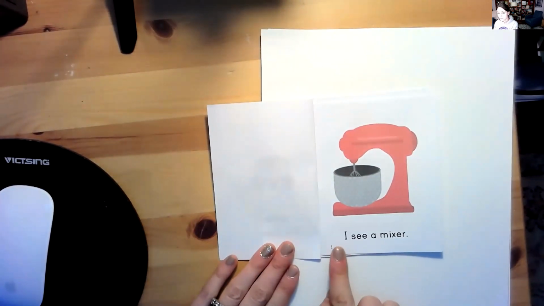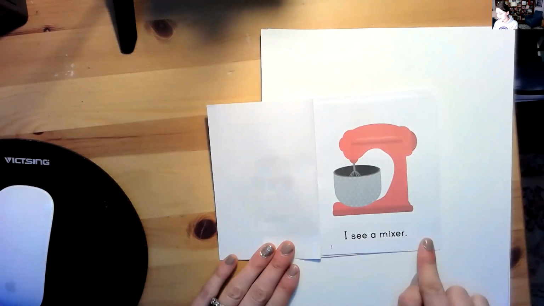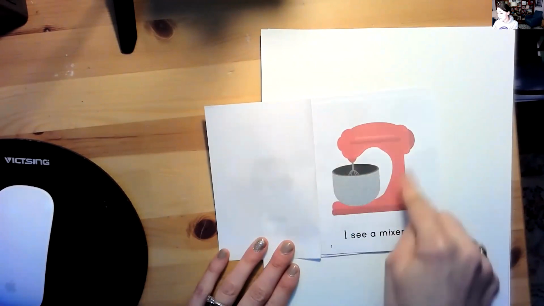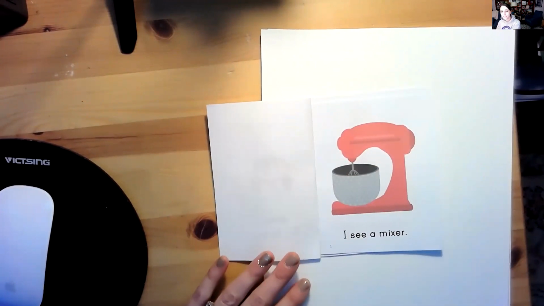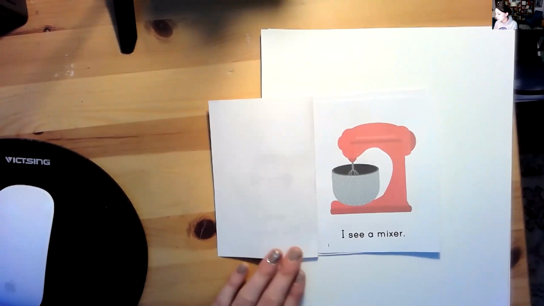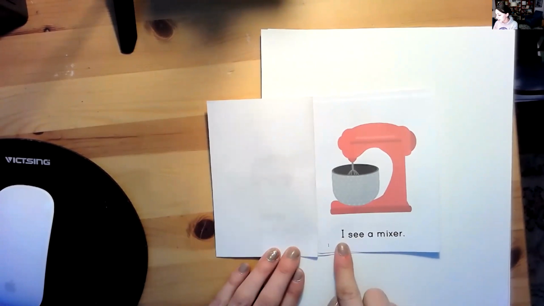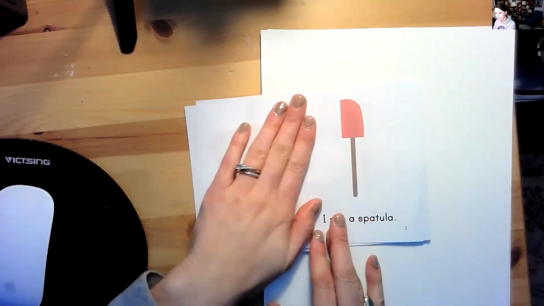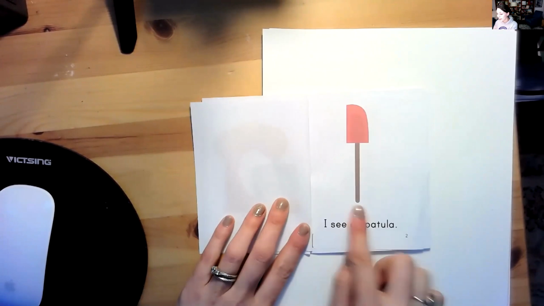And I want to read from the left to the right, and I'm going to make sure that I read every word and then look at the picture. So I see that this is a mixer. Maybe some of you have a mixer like this in your kitchen. I do. Mine is blue though. It says, I see a mixer. There were 4 words on that page. And I do see a mixer. Do you guys know what that is?